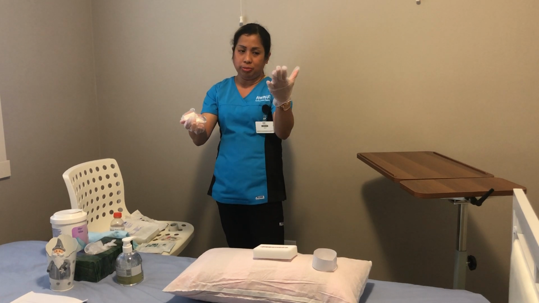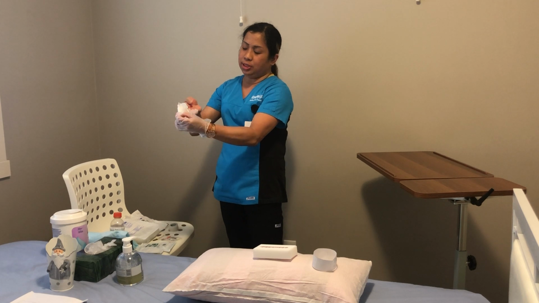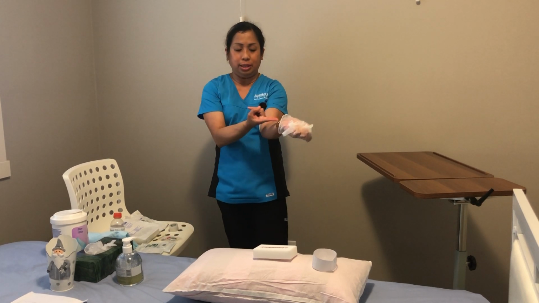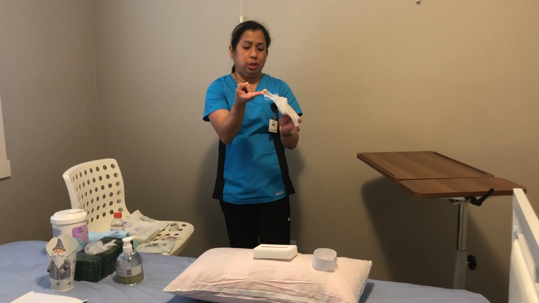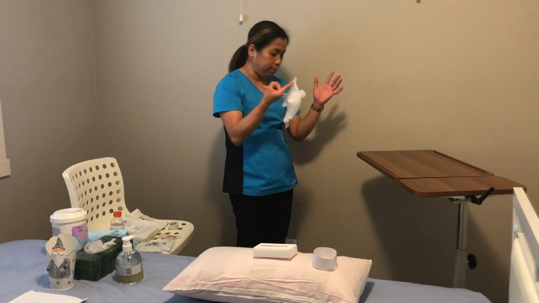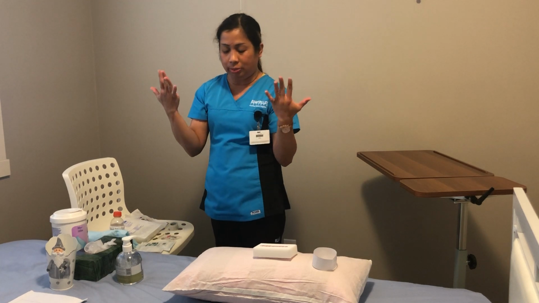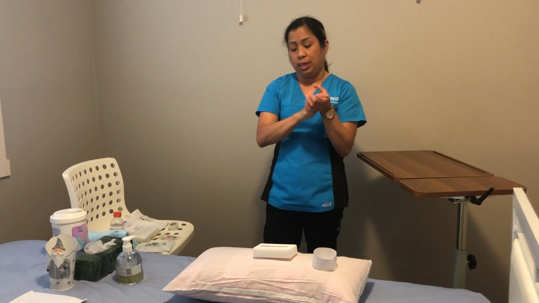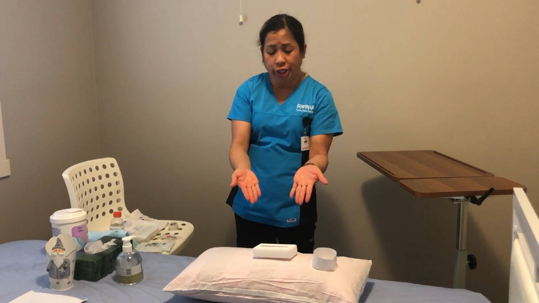I'm gonna use my left hand to remove the glove on my right hand, then put my finger under this one like that and remove. If you notice, I didn't touch anything, so I'm not contaminated, and I'm gonna dispose. Since I removed my gloves, I'm gonna wash my hands or use sanitizer. Now I've done assessing the wound.